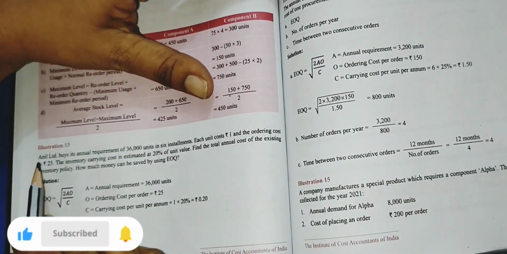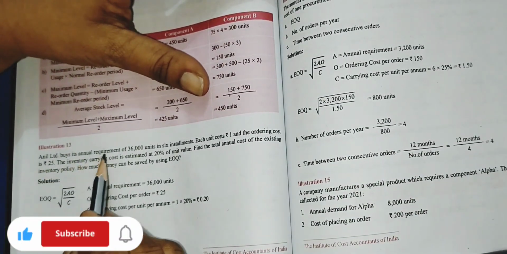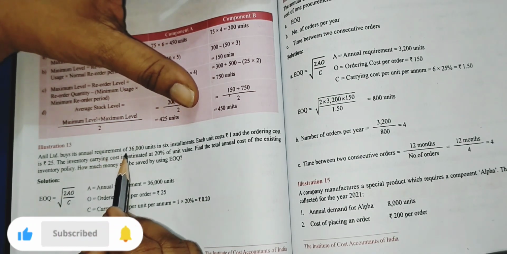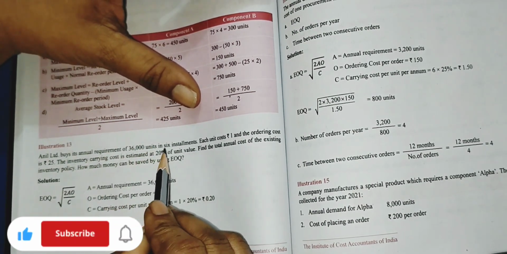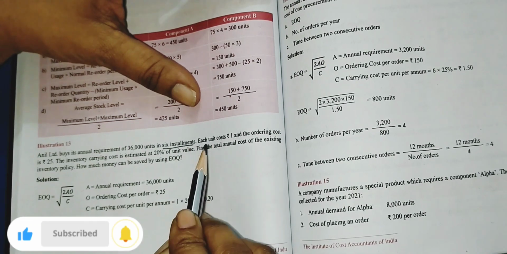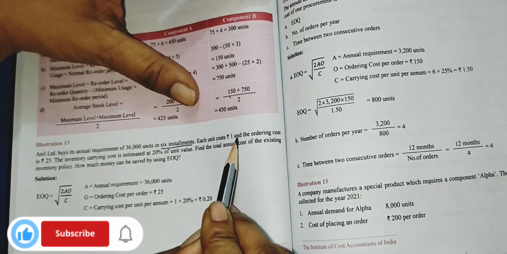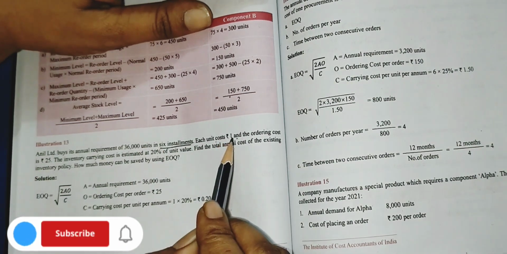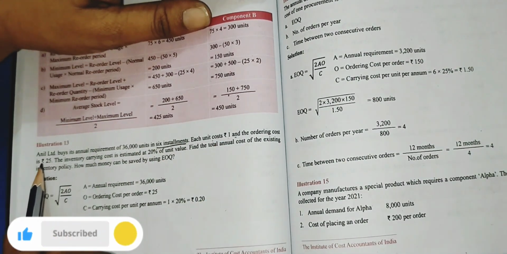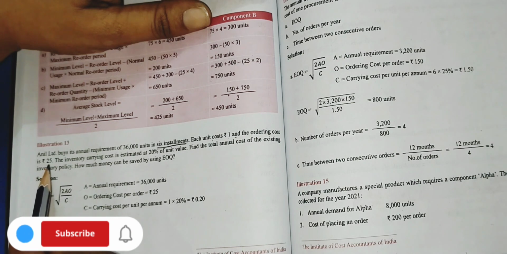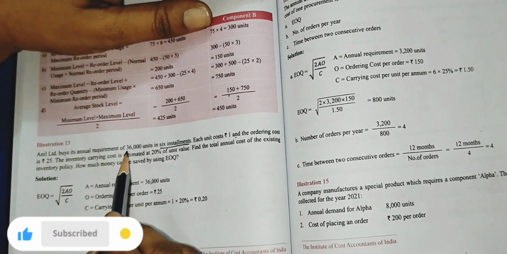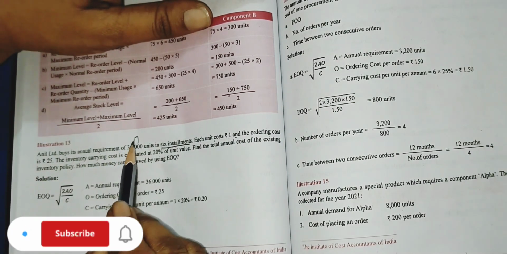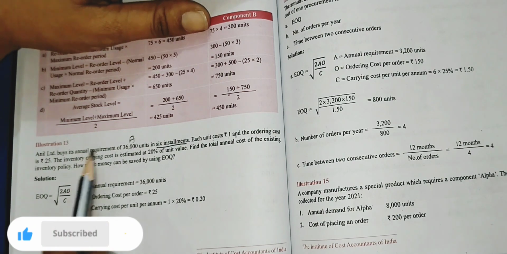Now the question is, Anil Limited buys its annual requirement of 36,000 units in 6 installments. Each unit costs rupees 1 and ordering cost is rupees 25. So per order here 25 rupees. Ordering cost per order is 25 and this is their annual consumption, so we will call this as A.